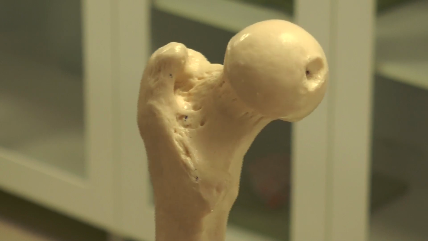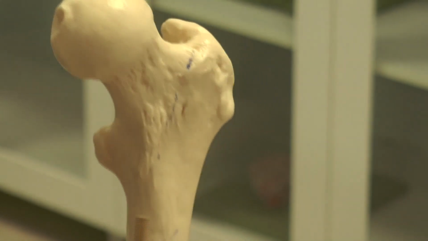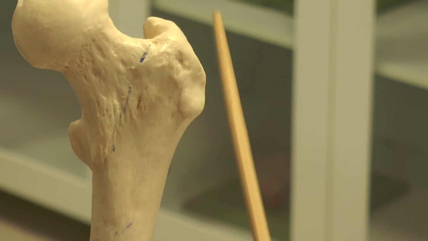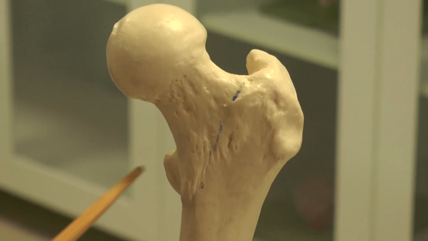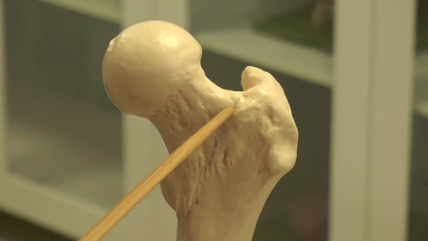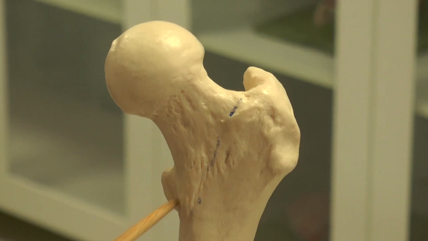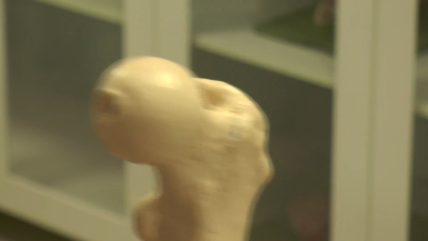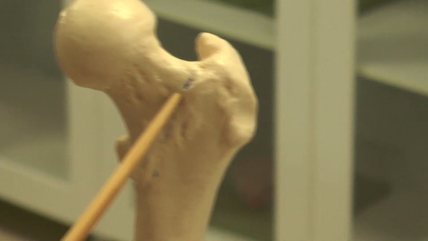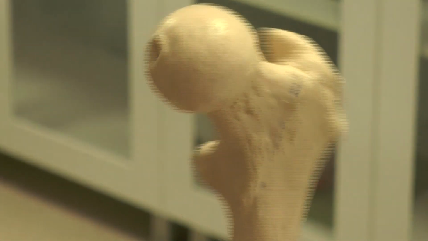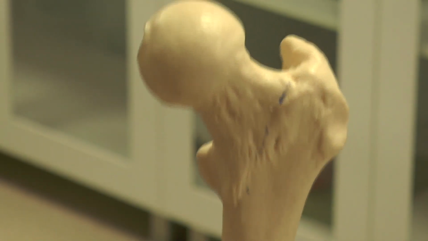If we look at the anterior side, we have the greater trochanter, with the lesser trochanter behind, and between them we have a line, which we call the intertrochanteric line. So we have the intertrochanteric crest at the back, and the intertrochanteric line at the front. These are basically attachment points for certain muscles.